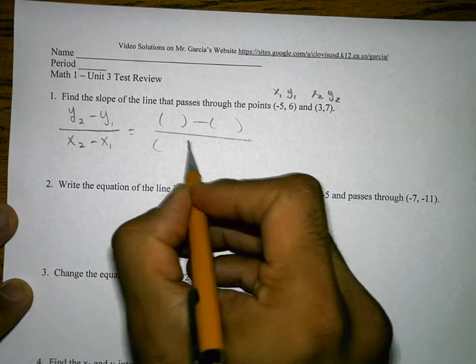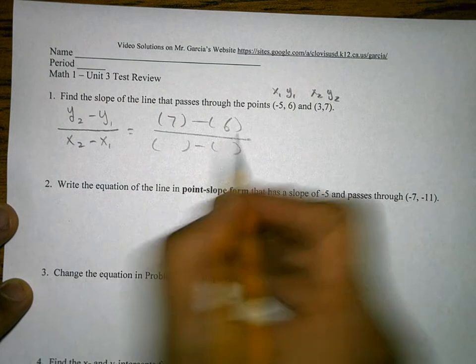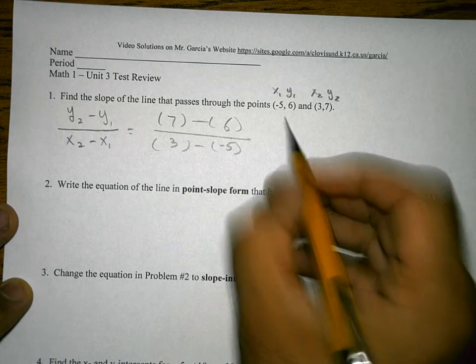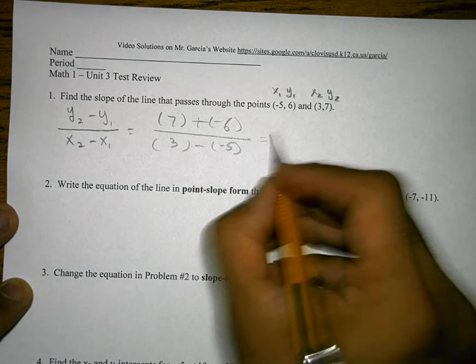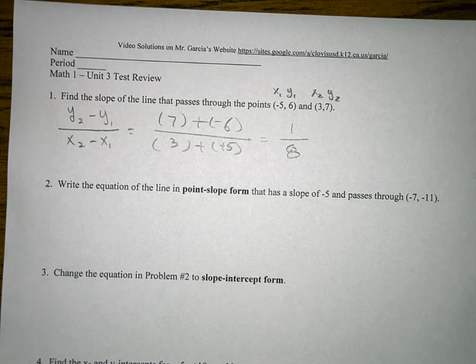I like to use parentheses. So y2 minus y1, x2 minus x1. You can go ahead and add the opposite, so that's positive 1 over 8.